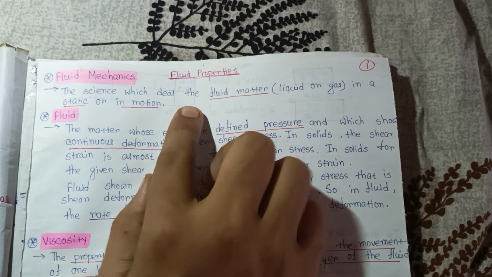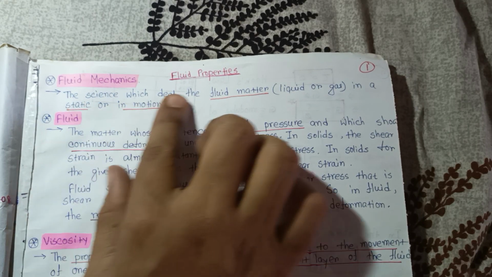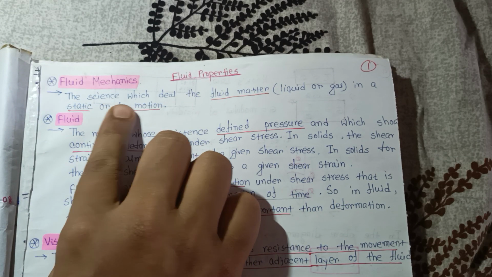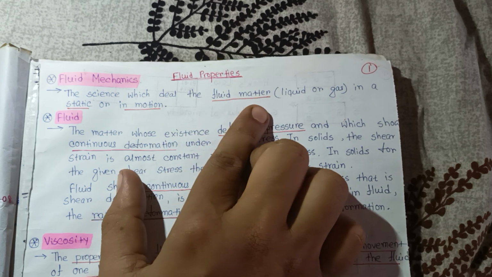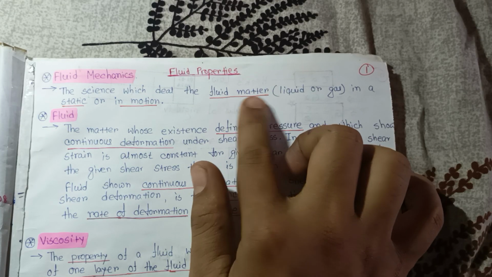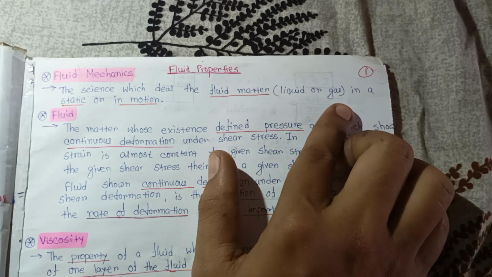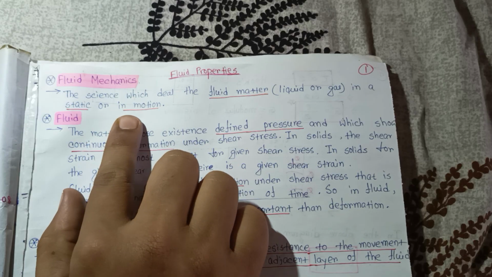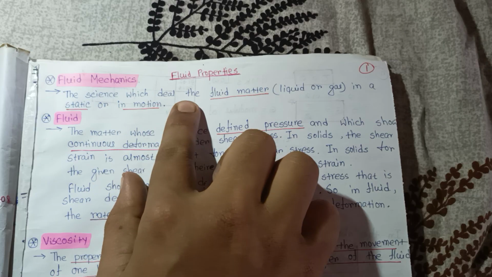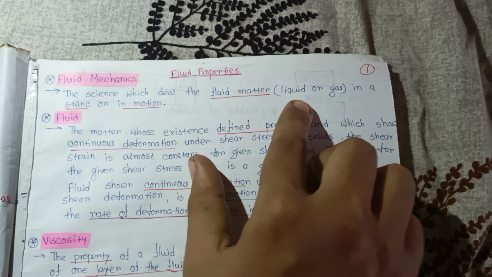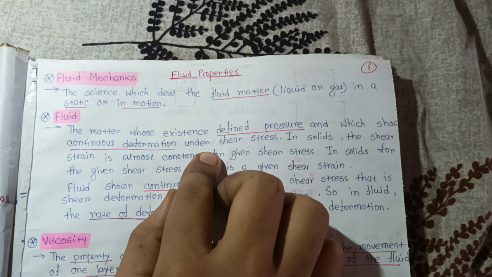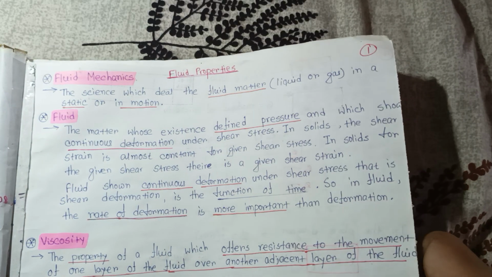So before starting fluid mechanics, we have to understand what is fluid mechanics. The science which deals with fluid matter, that is liquid or gas, in static or in motion. So this is very important. The science which deals with fluid matter, that is liquid or gas, in static or in motion. So this is the definition of fluid mechanics.